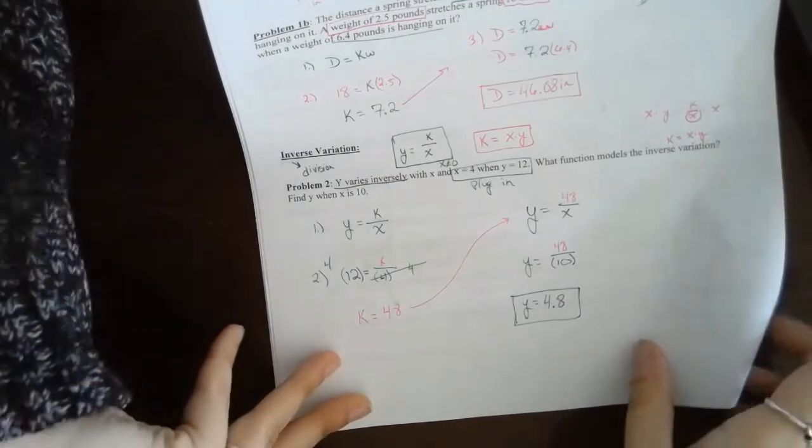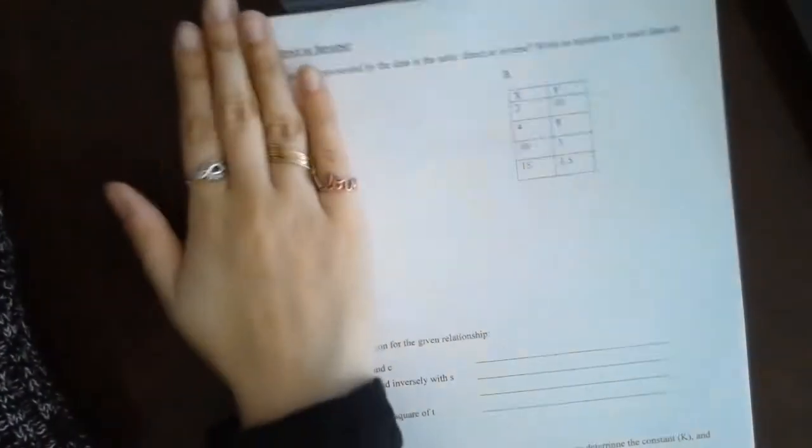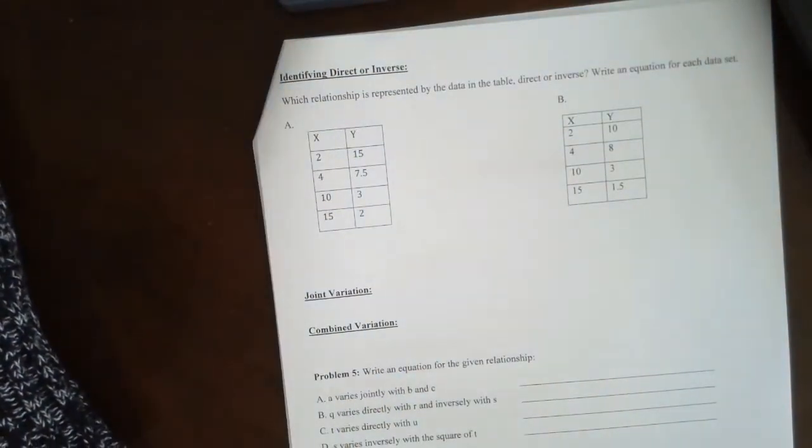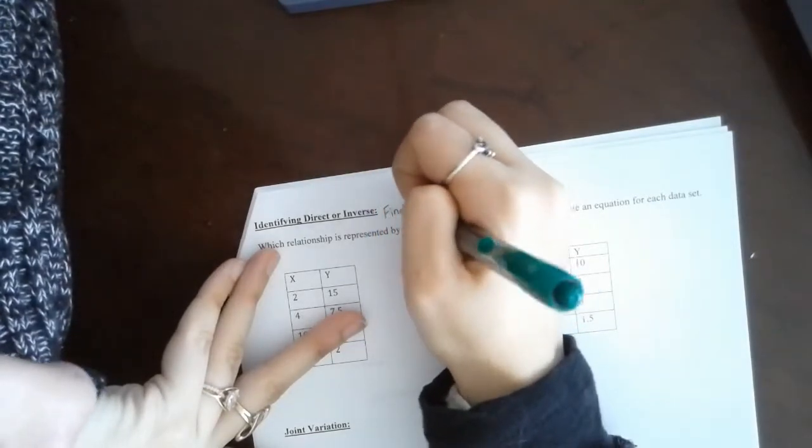Let's flip it. Alright. So now, without a word problem, we're given a table. And we have to figure out if it's direct or inverse variation. So I'm going to put a little side note on the top. So to do this, we need to find k. Alright? And to find k, there's two ways.